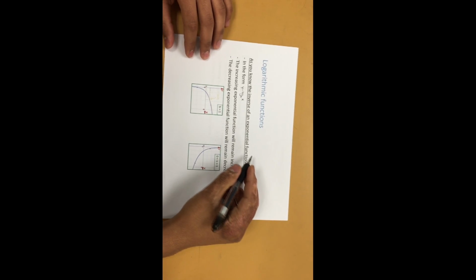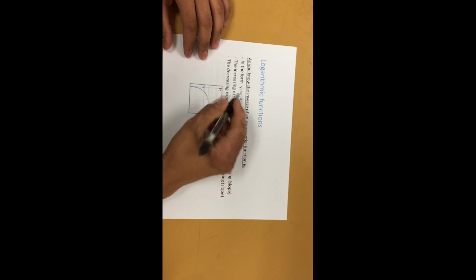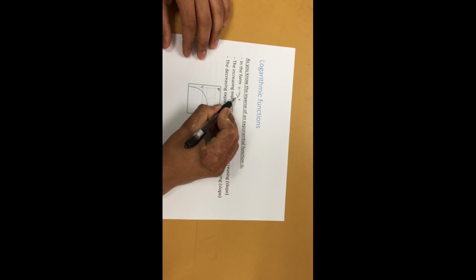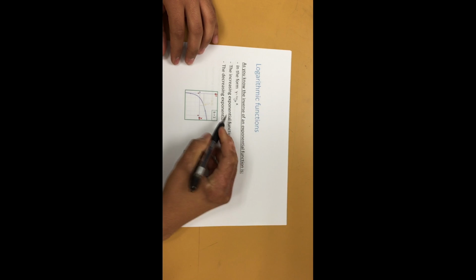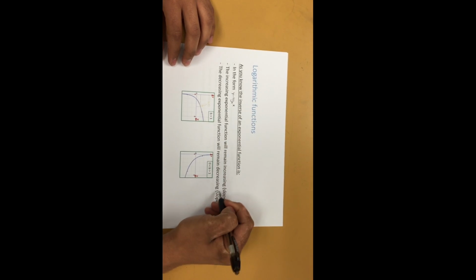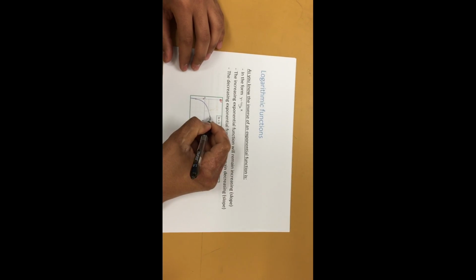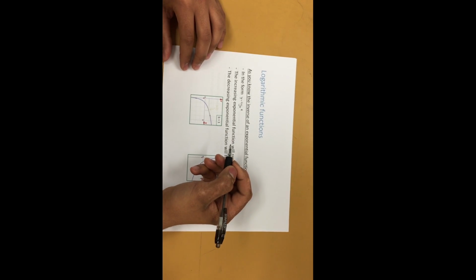Logarithmic functions are basically the inverse of exponential functions, in the form y equals log b of x, where b is still the base and x are the x values. The increasing exponential function will remain increasing, and the decreasing exponential function will remain decreasing. You can check this by getting 2 points, drawing a line, and checking the slope of that line.